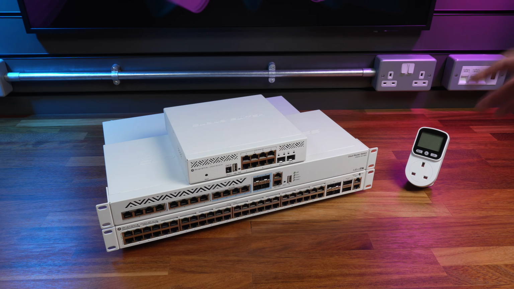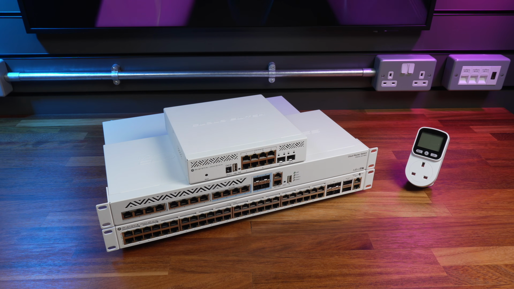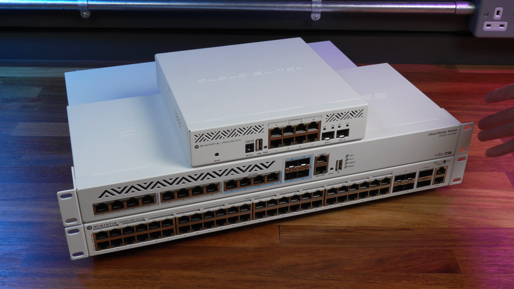Of course, power consumption will also slightly increase for every device you add, probably around half a watt or so for a gigabit device, 1 to 2 watts for a 2.5 gig device, and maybe up to say 3 watts for a 10 gig device. So that was a look at the switches. Now let's run down to the garage and get these installed.